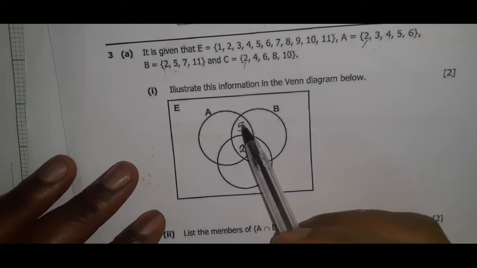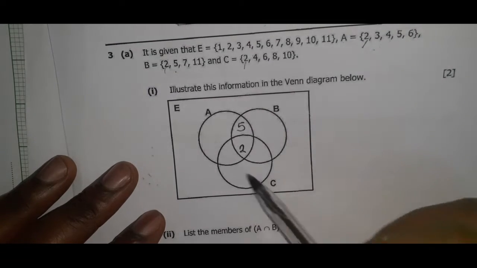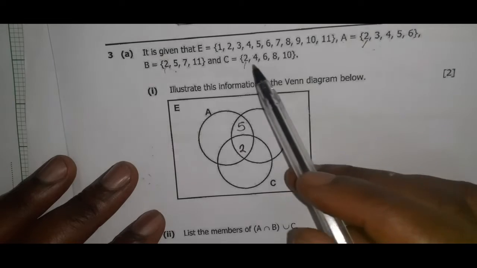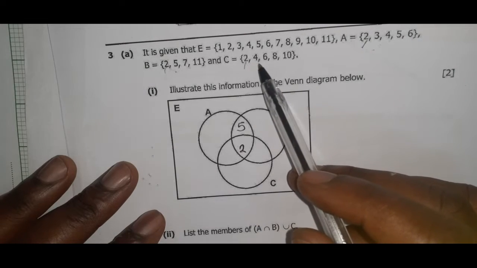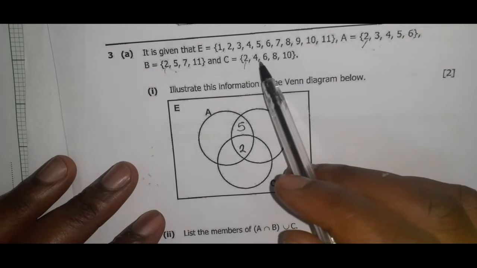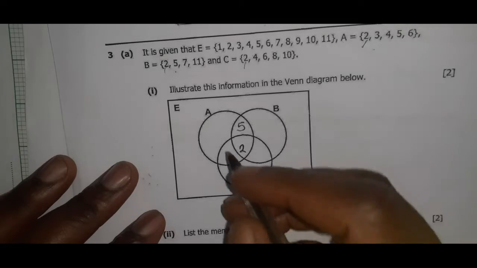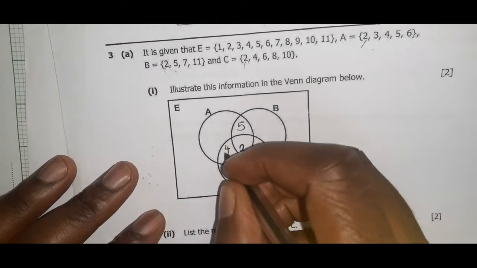Okay? Then we can also look at A and C. A and C here. What is common? A and C, we have 2, 4, and 6. So 4 and 6.